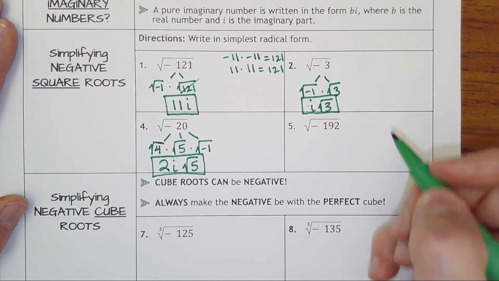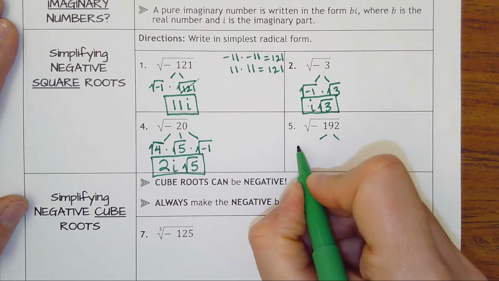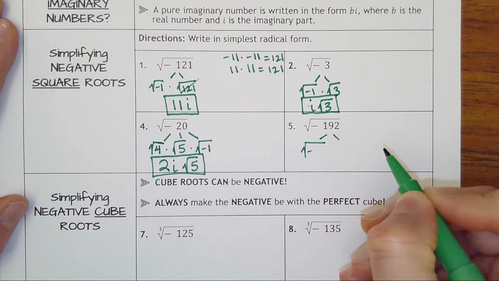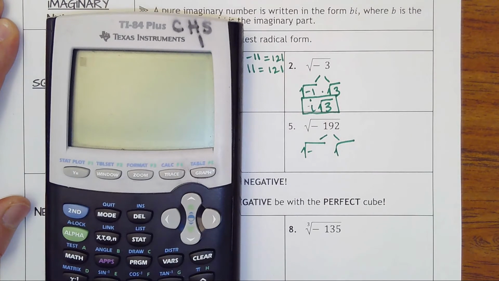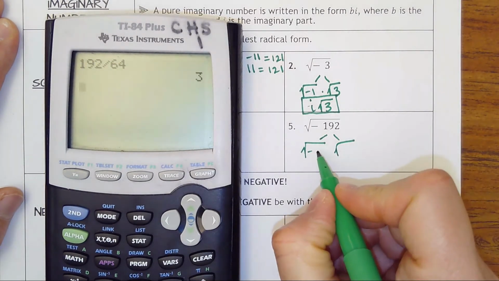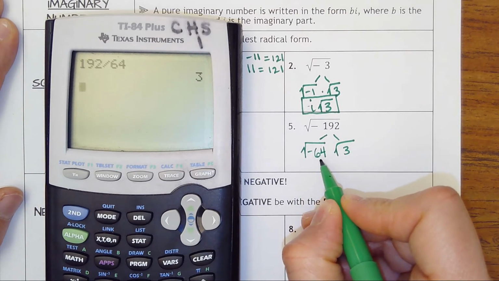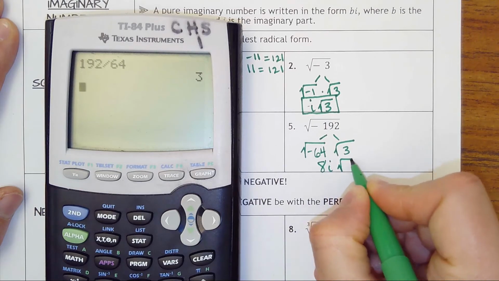Number 5, -192. What I'll get to where I do is I just put the square root with the perfect square, and I just know that when I square root it, it's an i. 192, let's look here, could be divisible by, I don't think 64, oh, yep, 64 and 3. So the square root of 64 is 8. Since it's negative, it would be 8i square root of 3.